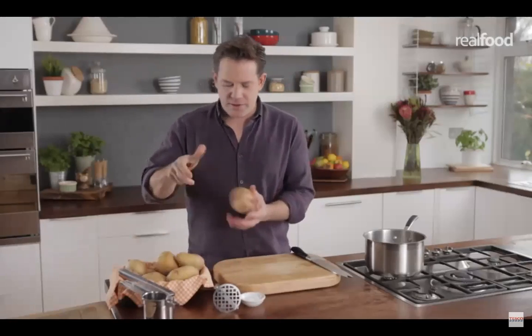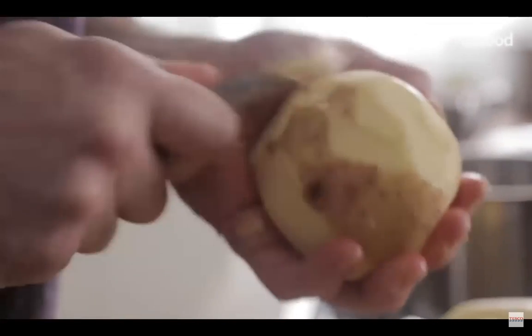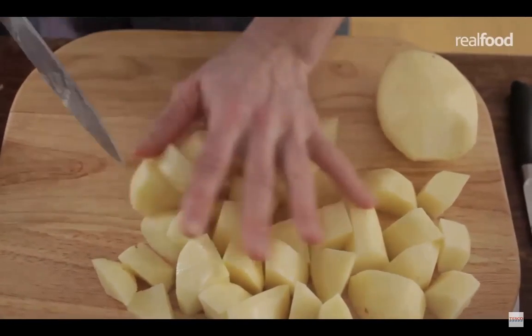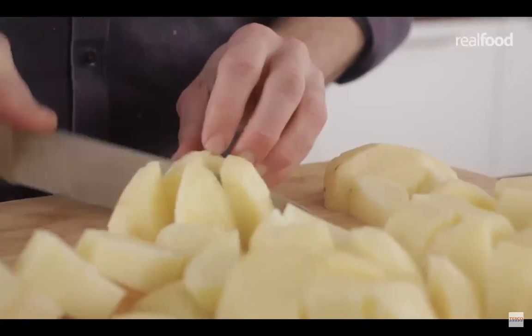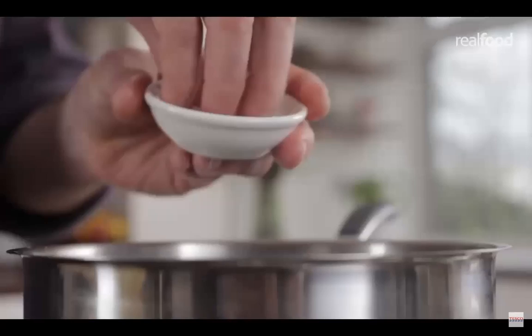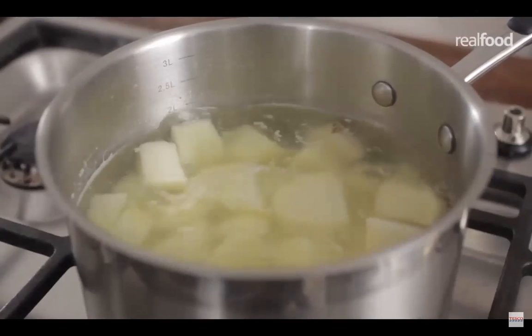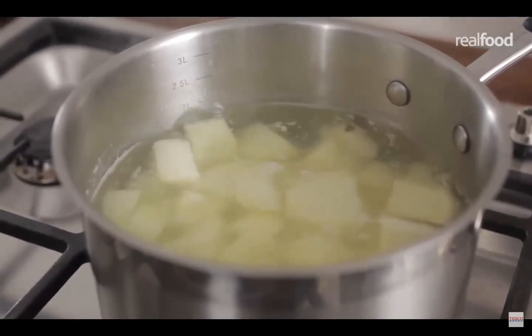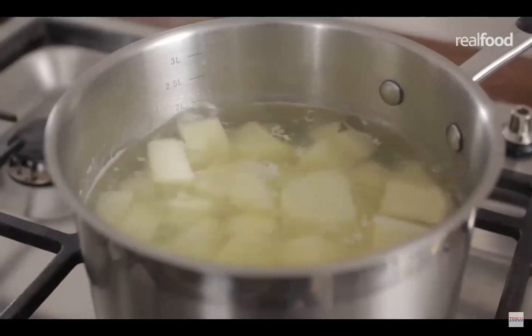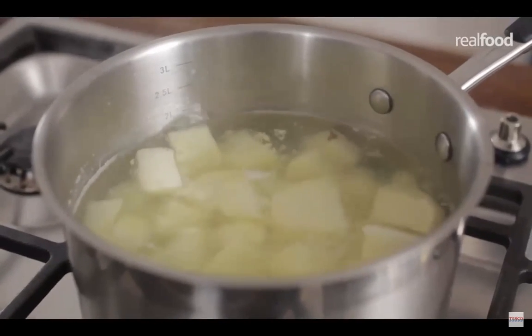So let's peel the potatoes. Start by removing the skin with a potato peeler. And then cut the potatoes into kind of medium, even-sized chunks. And this is really important, otherwise they all cook at different times. Next, place the chunks into a large pan of cold salted water and make sure the pan is large enough to accommodate the potatoes. Then bring them up to the boil, turn it down, and then simmer for around 15 to 20 minutes until the potatoes are soft.